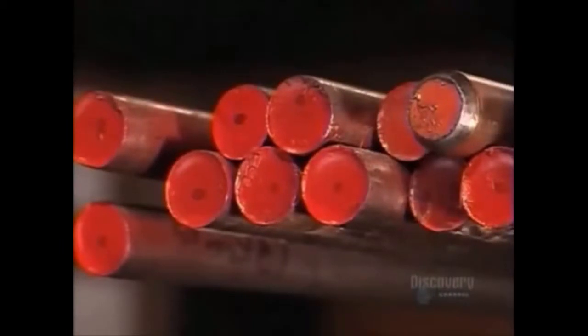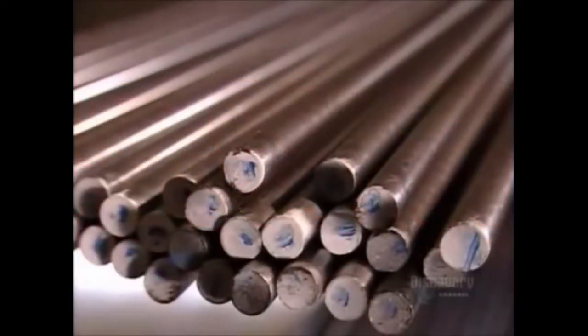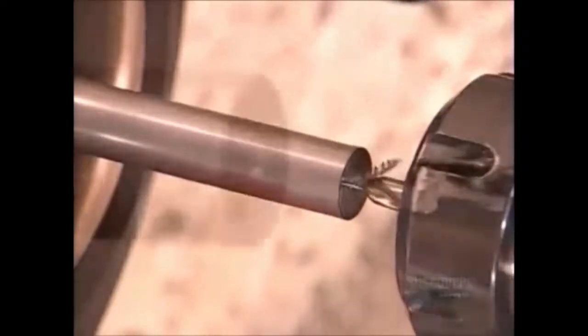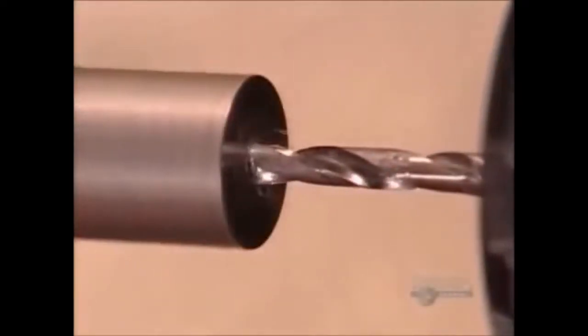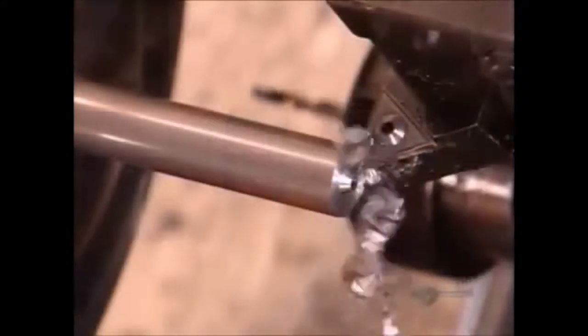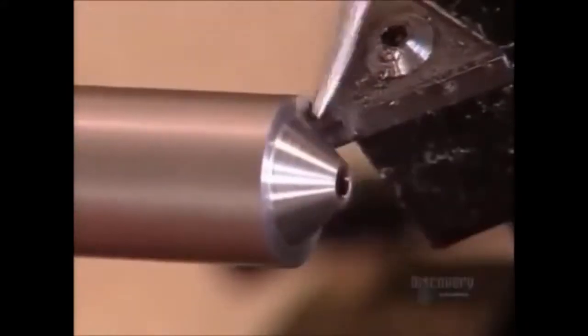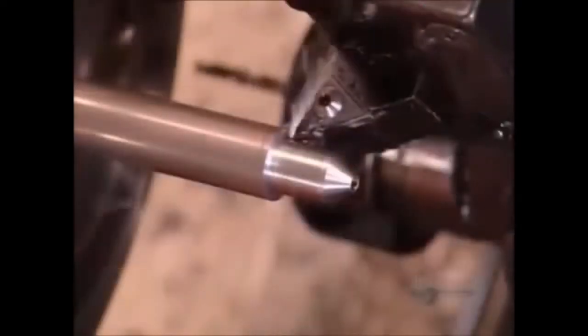Countersinks and plug cutters start out as steel bars. To make a countersink, this computer-guided tooling machine uses what's called a center drill to pierce a starting hole, then switches to its main drill, which bores right through. Next, it uses what's called a rough turning tool to shape the countersink's angled nose, then its body.